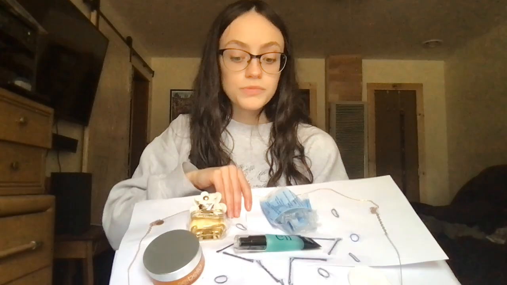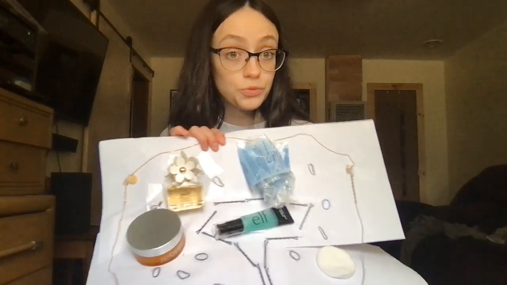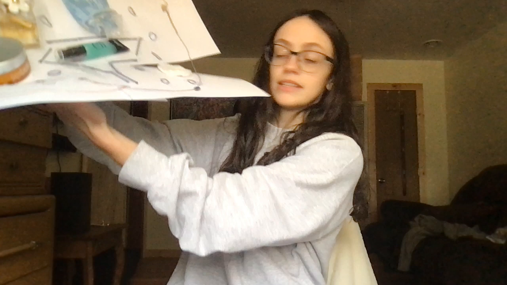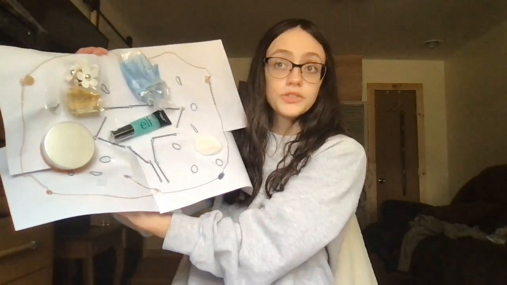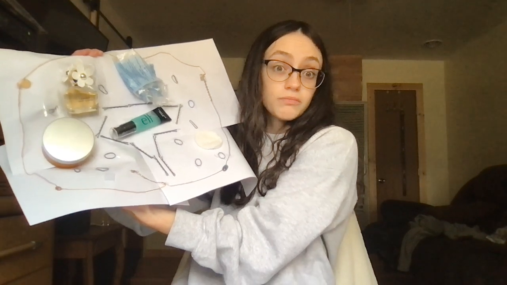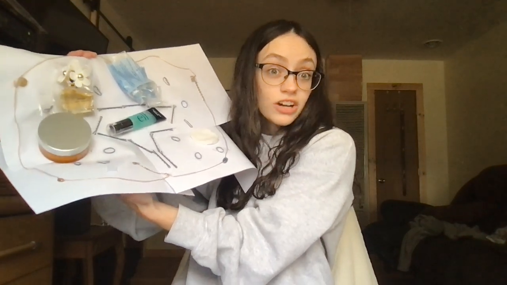These little hair ties, these little elastic bands, are my ribosomes. The function of a ribosome is to make and form proteins. Whenever I use little elastic hair bands, I am using them to form hairstyles, to complete a hairstyle, whether that's a ponytail, a braid, whatever it is.